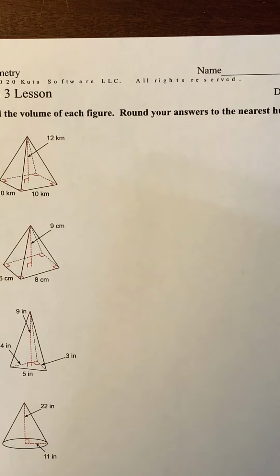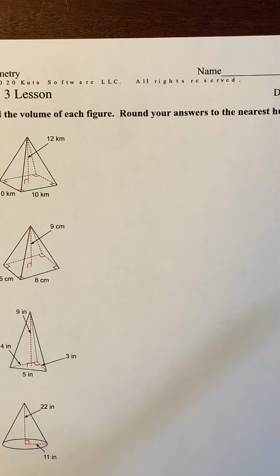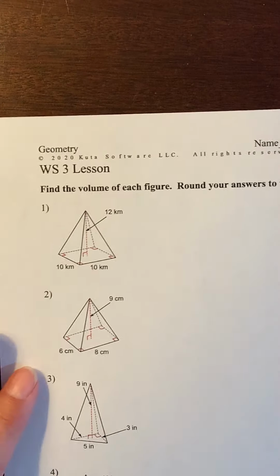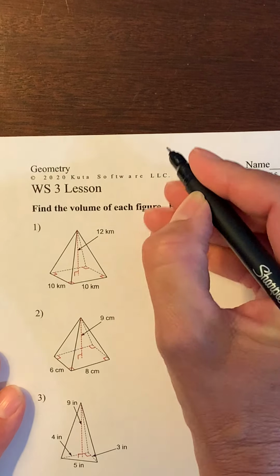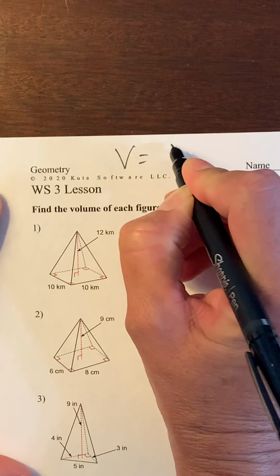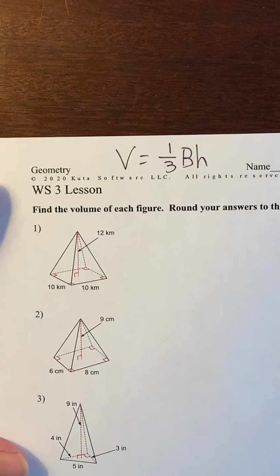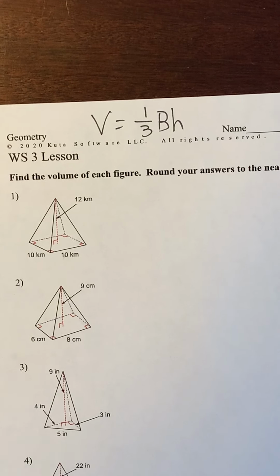I'm going to work these problems out for you right now. And remember, our general formula for all of these, because they all come to points, is volume equals 1/3 area of the base times the height. So let's get started.